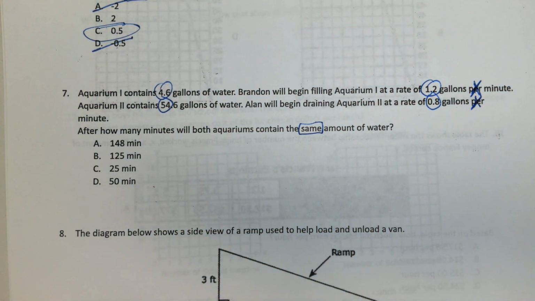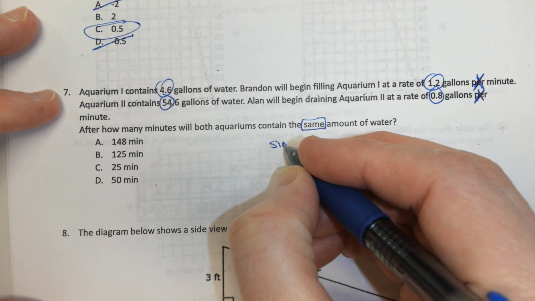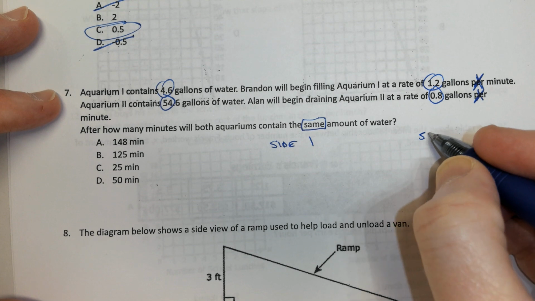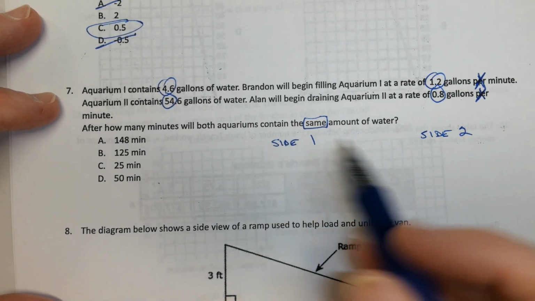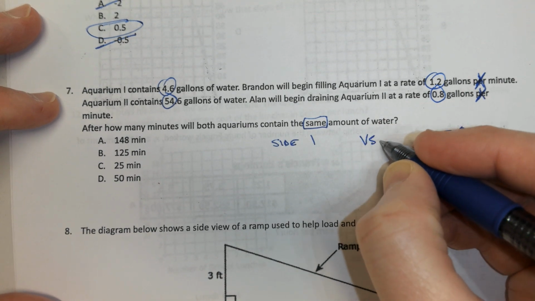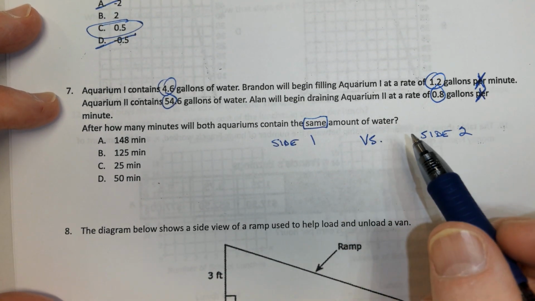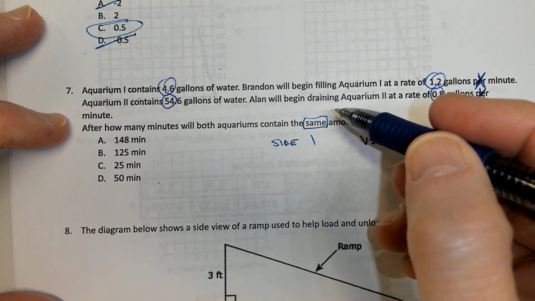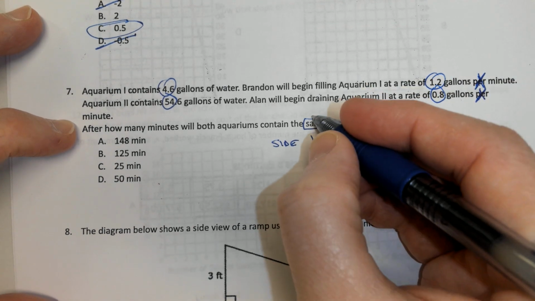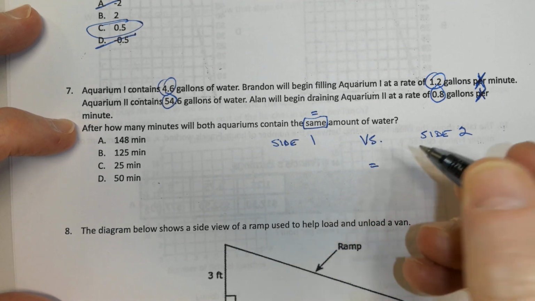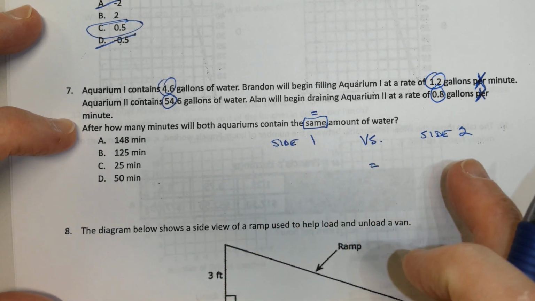Circle the numbers. You've got side 1 and side 2. In between these two, you've got a versus, and your versus is going to be less than, equal to, or greater than. You're going to find your versus in the sentence with the question mark, and there it is. Same means equal, so I already know I'm going to set side 1 equal to side 2.